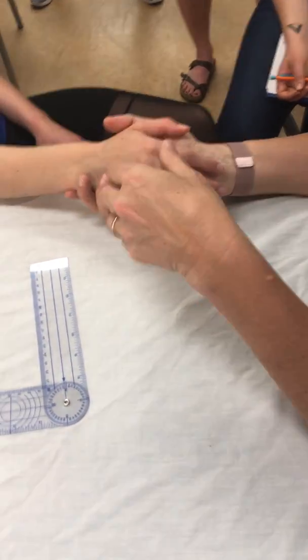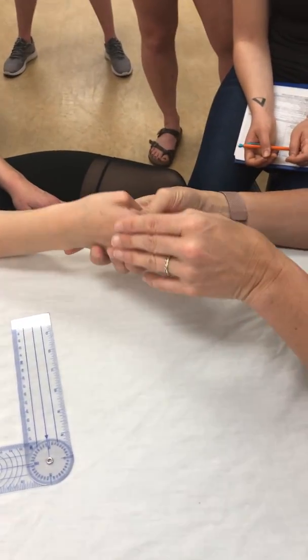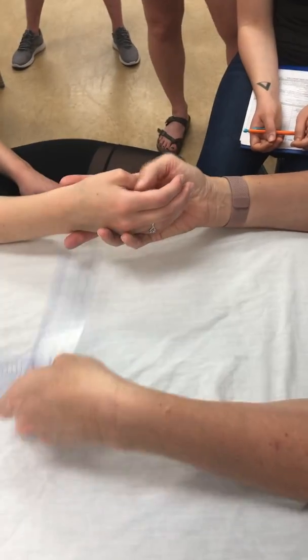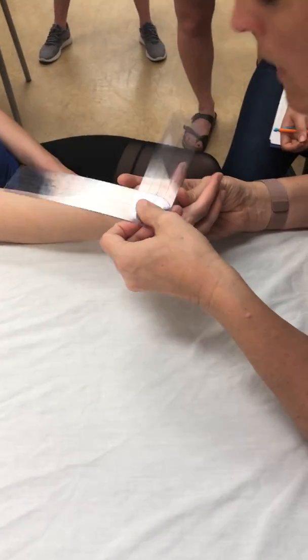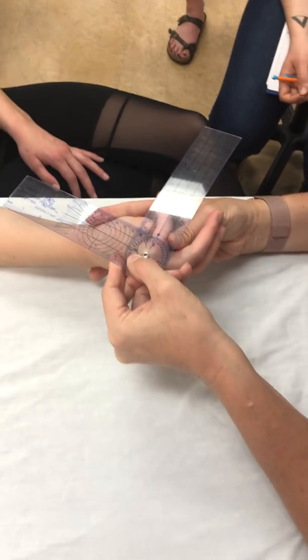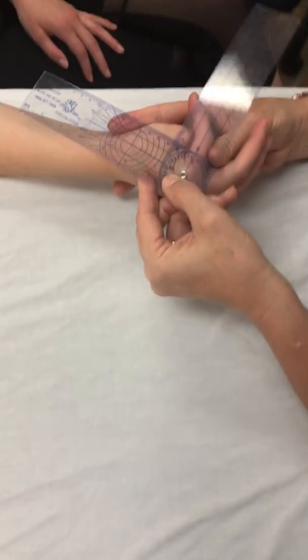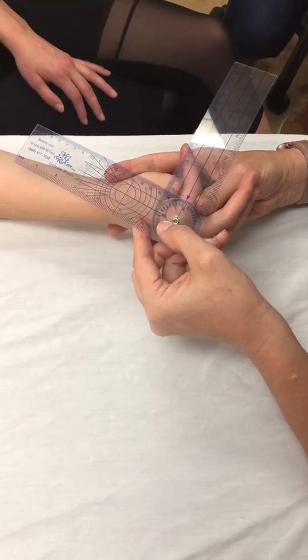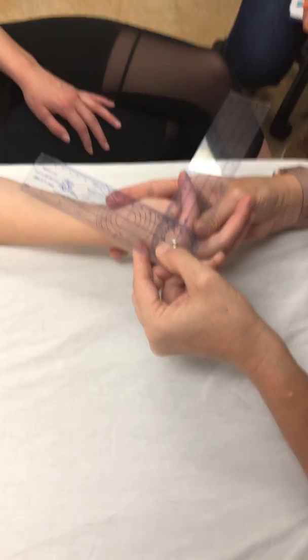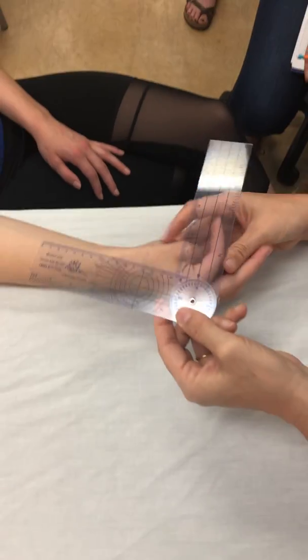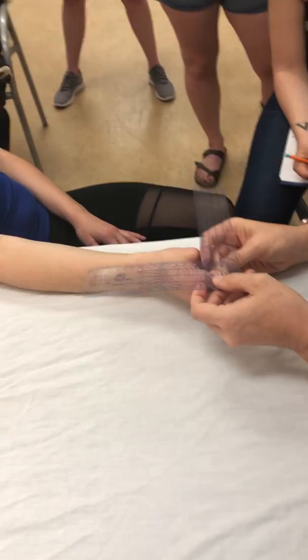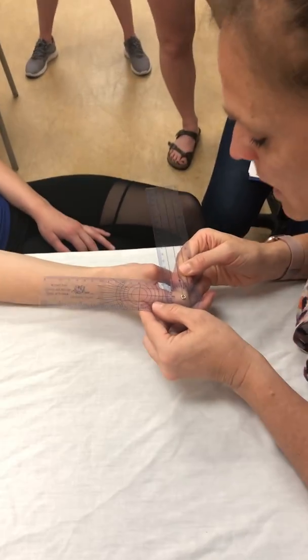Okay. So if I was going to measure MCP flexion, sorry, get your thumb out of the way. We're going to do the same thing. We're just going to put the stationary arm on the metacarpal. We're going to put the moving arm on the proximal phalanx. The axis is right over the joint. Okay, and I can then go up to the proximal interphalangeal joint.